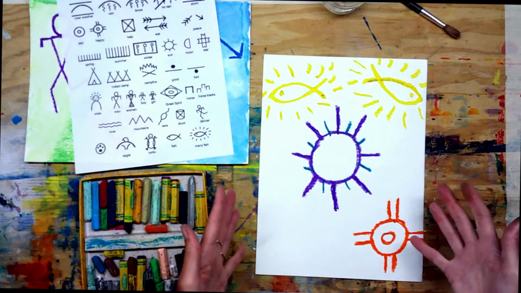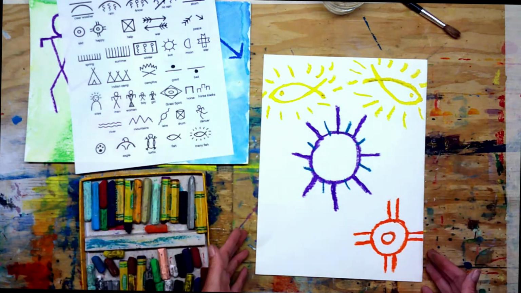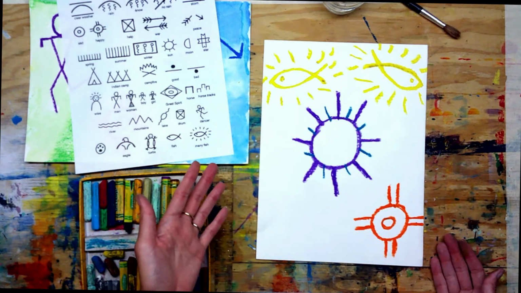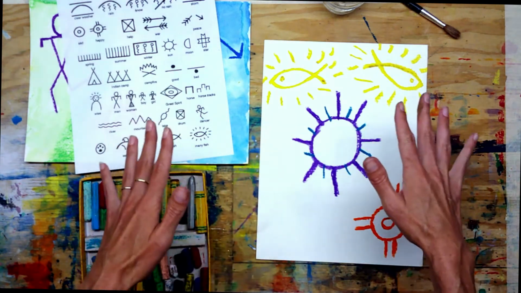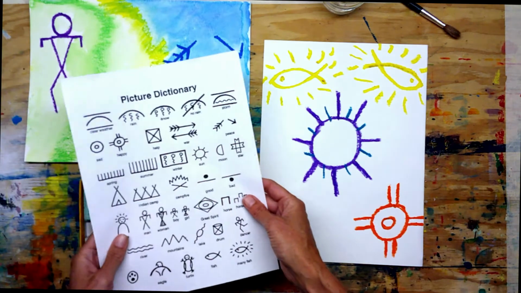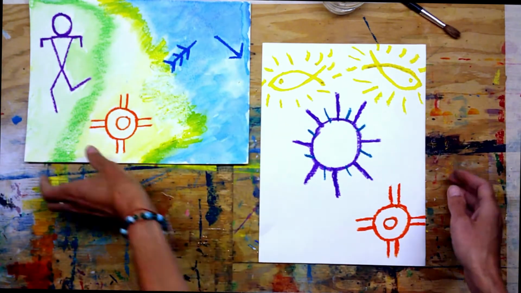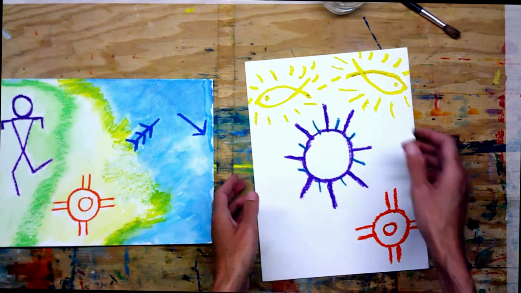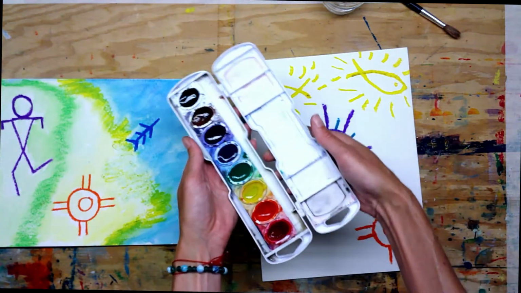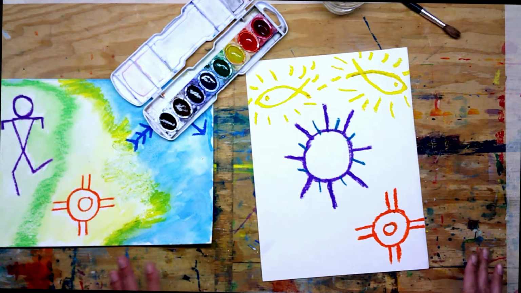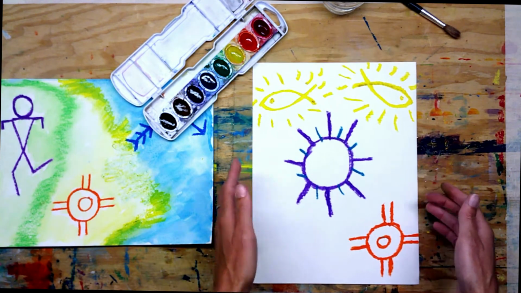All right, so once you have laid down your story with your oil pastels, you can pause it here if you're still working on your story for our next steps. You don't need this anymore. Or that. Okay, so the next step is we're going to get our watercolors out, okay?